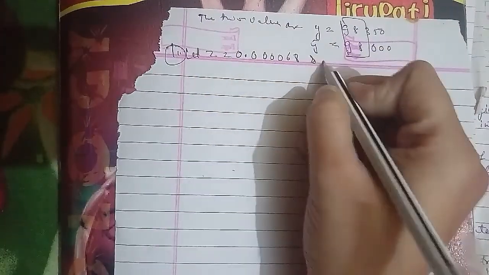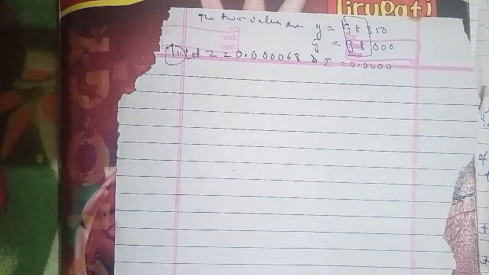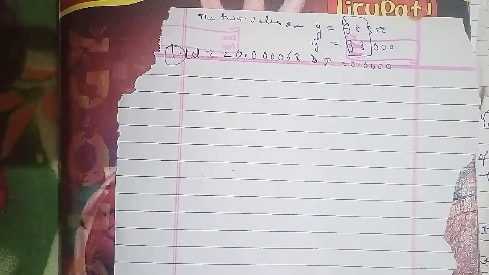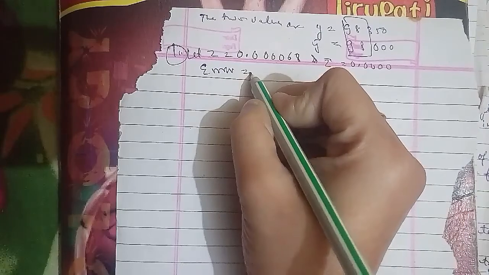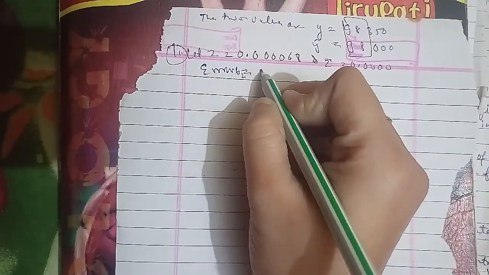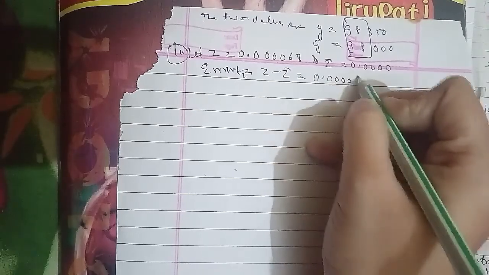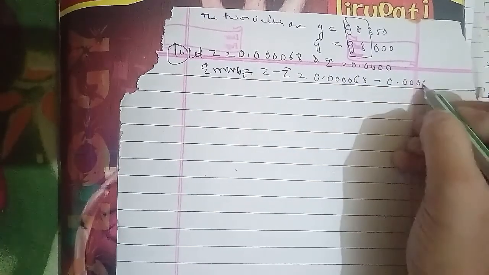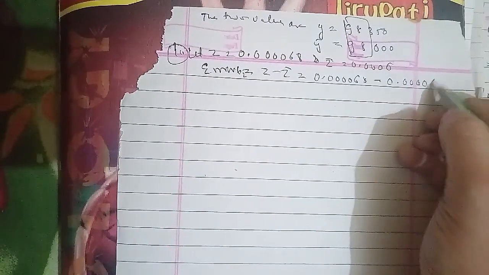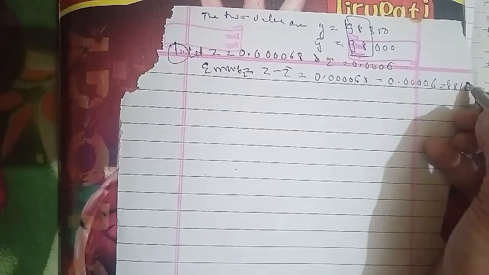And so we go ahead. Relative error equals absolute error upon true value, which equals 8 times 10 to the power minus 6 upon 0.000068, which equals 0.117647.